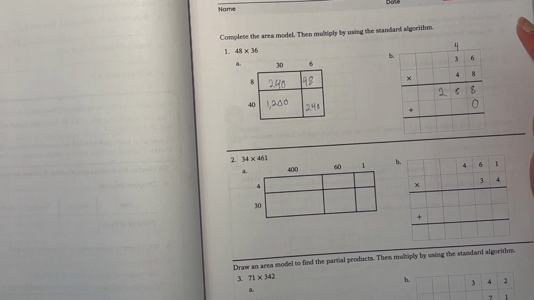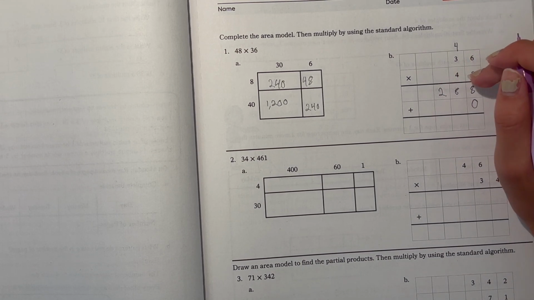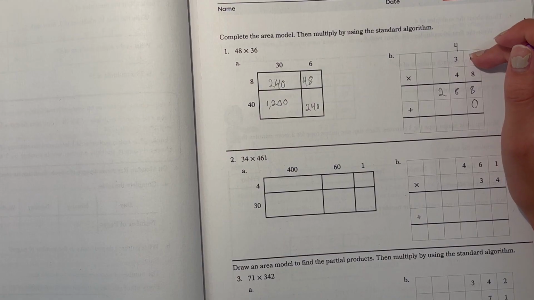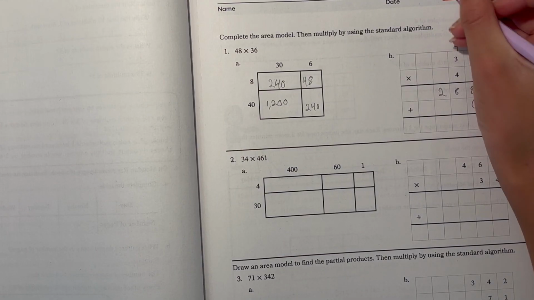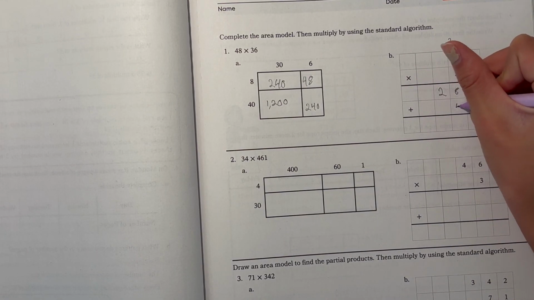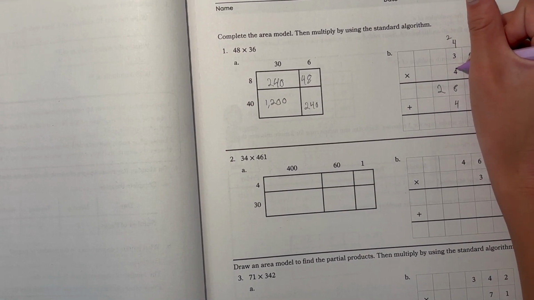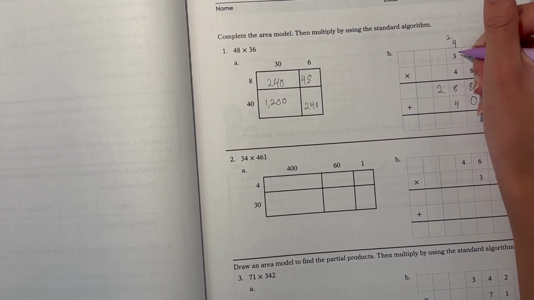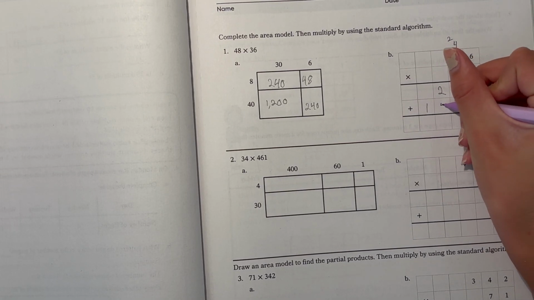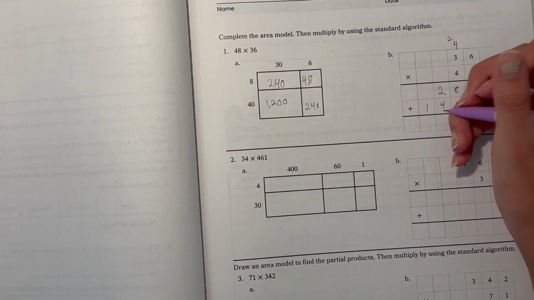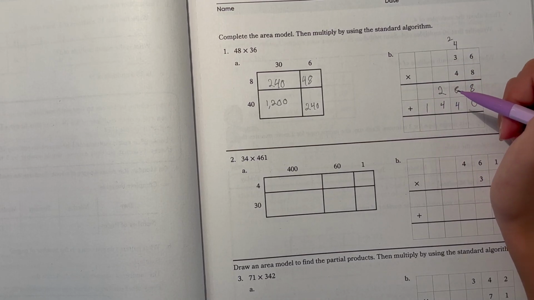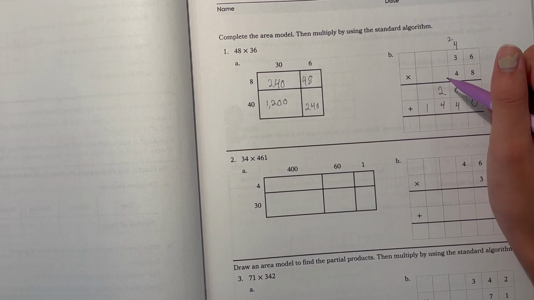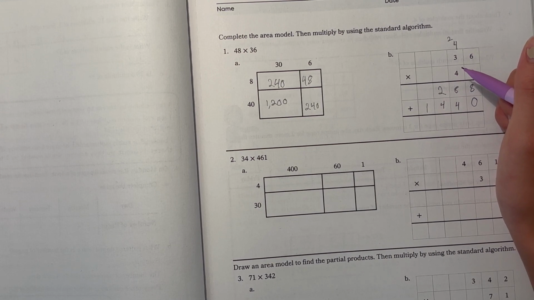And so we know that 4 times 6 equals 24. And then we do 4 times 3, which is 12, plus 2 equals 14. And then we get 1,440, which is the same as 1,200 plus 240.